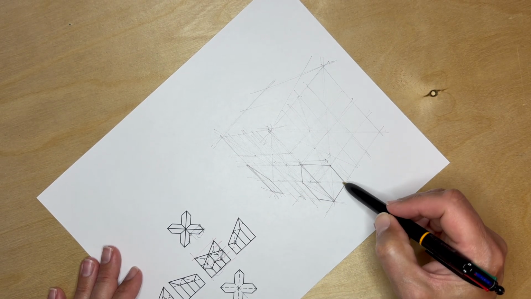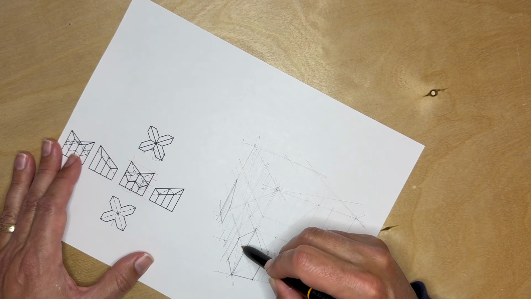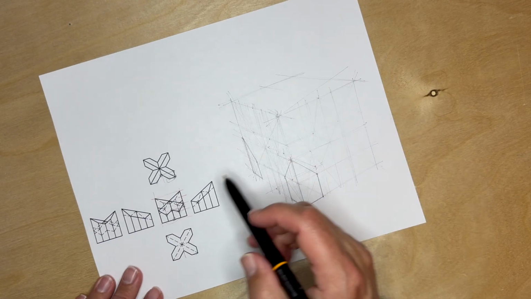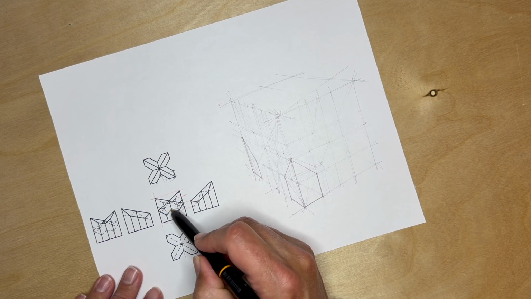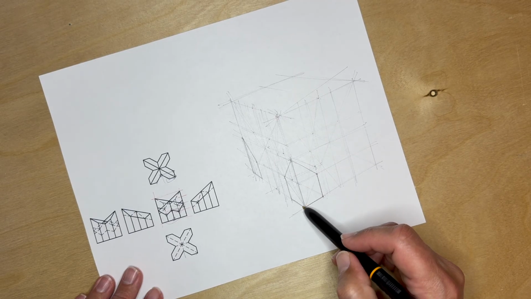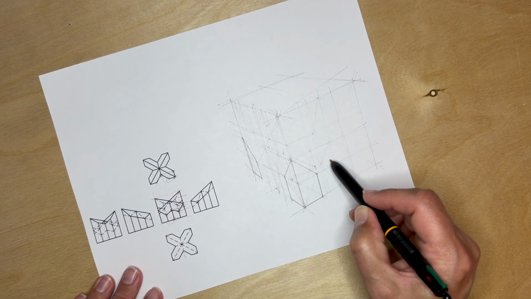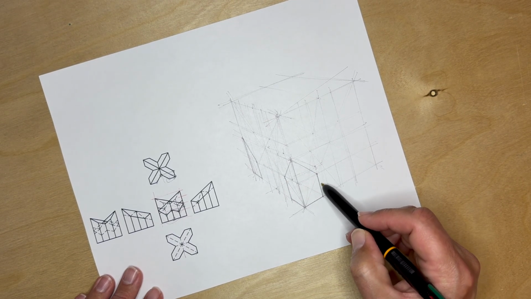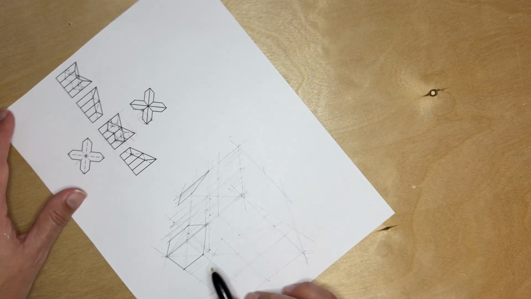So I step back a quarter of the way, I come straight up, and I have now this point right here is that point. So halfway back to the left, halfway back towards the back of my object, and then 1/3 of the way, oop, this is my 1/3 of the way.